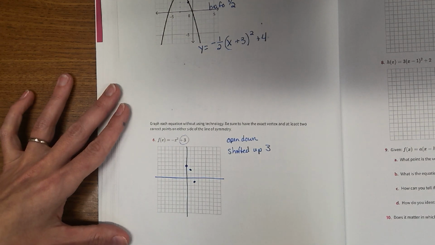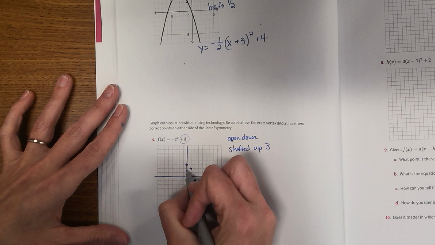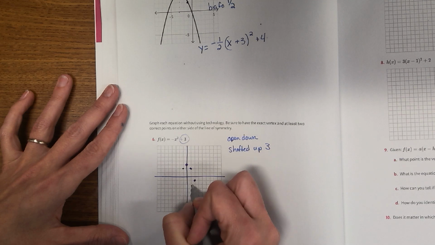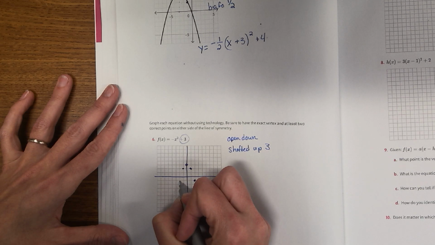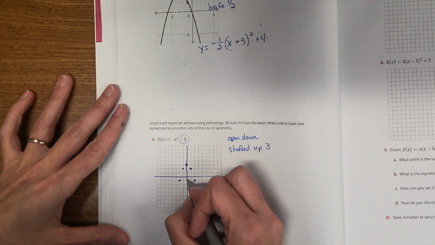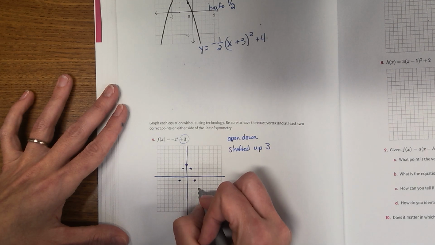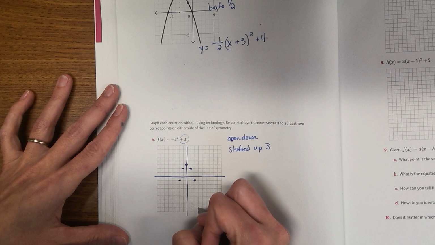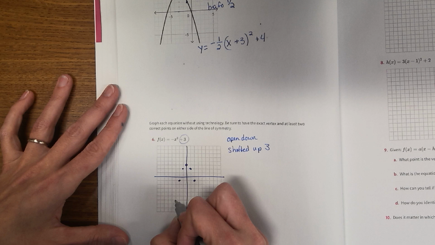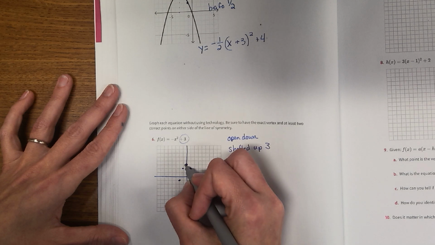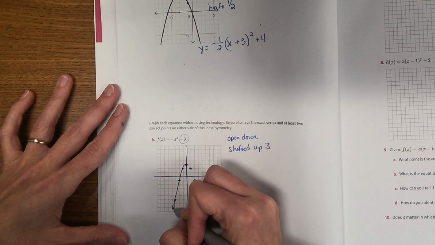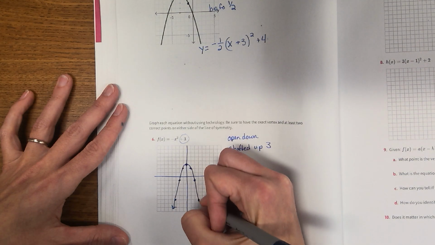And then to get my other points, I can just use that idea of symmetry on the other side. And we can even do one more. Instead of being at 3, -9, we're going to back it up 3, and we're going to find that same point on the other side with our symmetry and get nice 5 points. There's 2 correct points on either side of the line of symmetry.